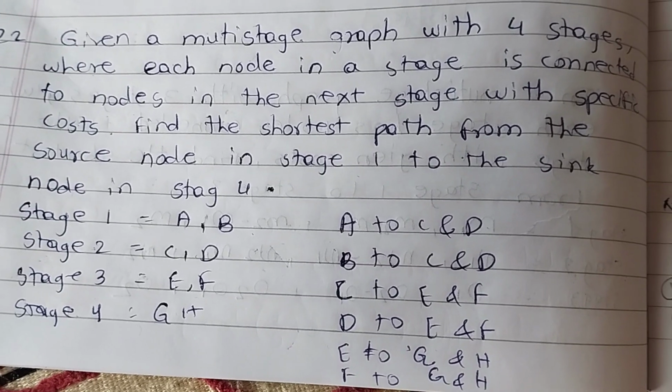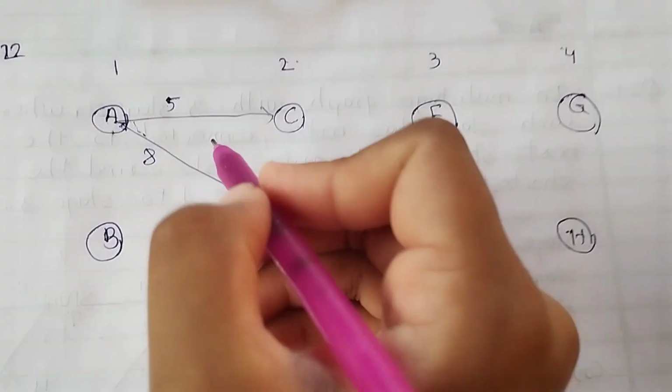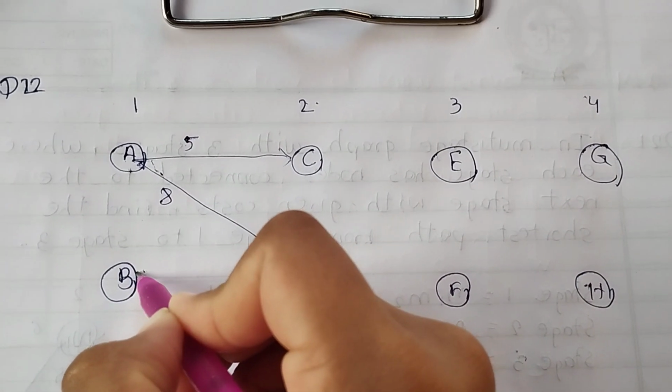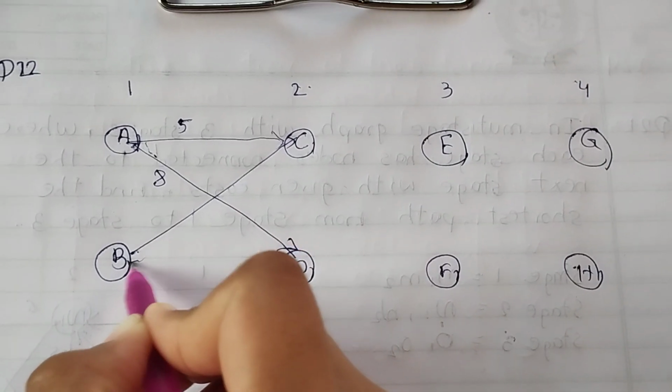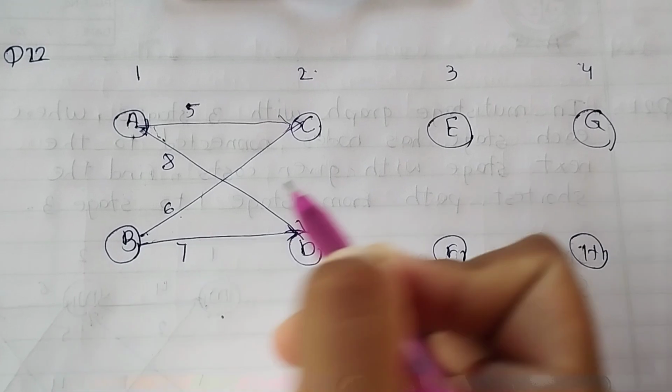Here in the question you see A reaches C and D. Now B also reaches C and D. The costs are 7 and 6 and 7.